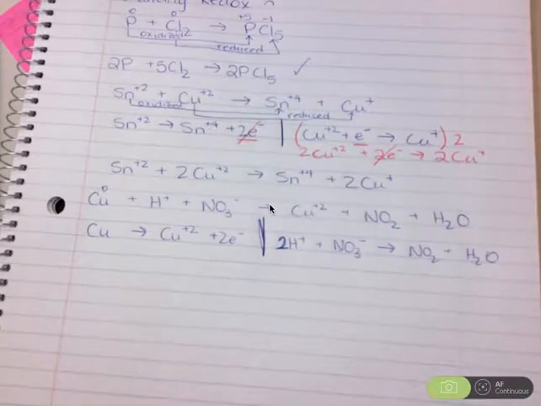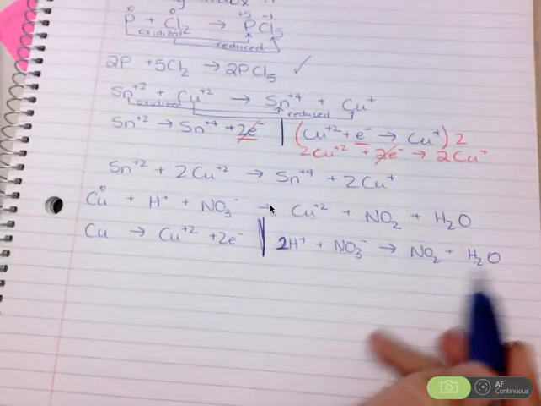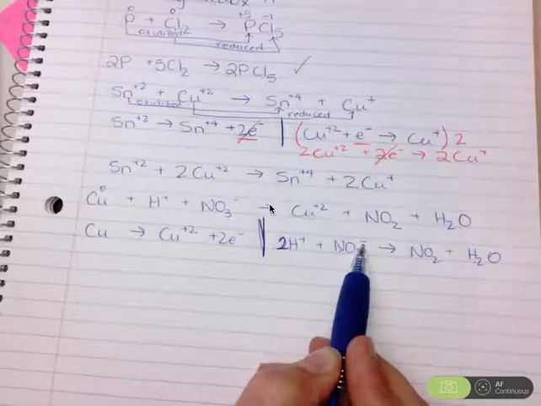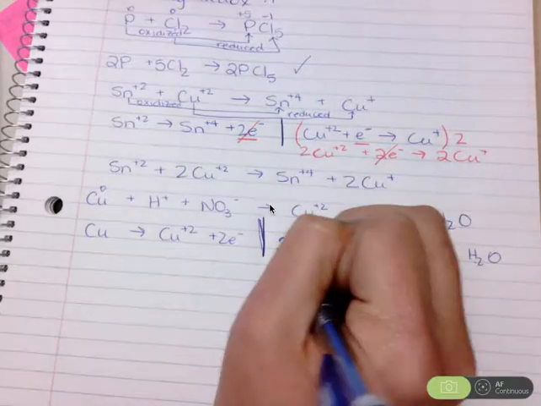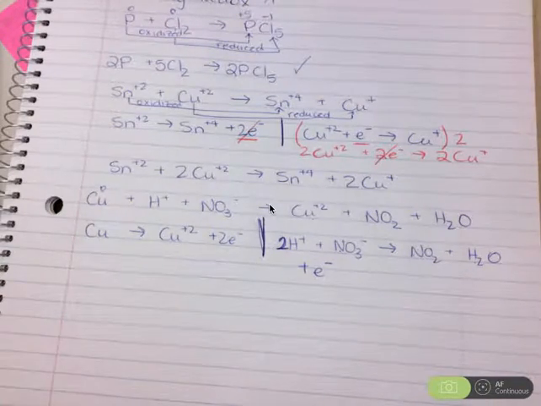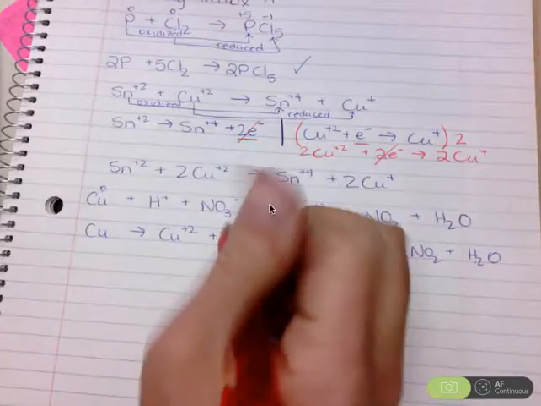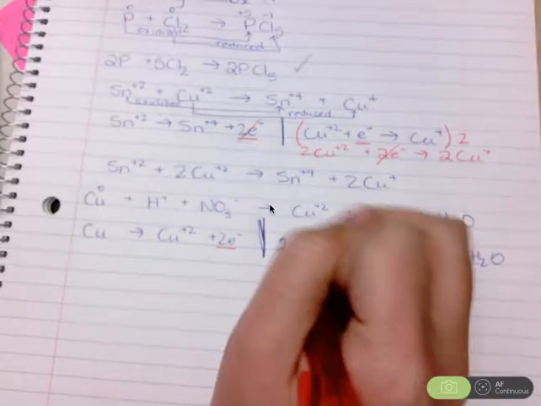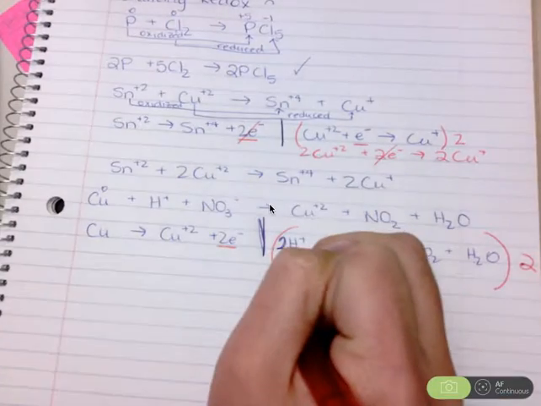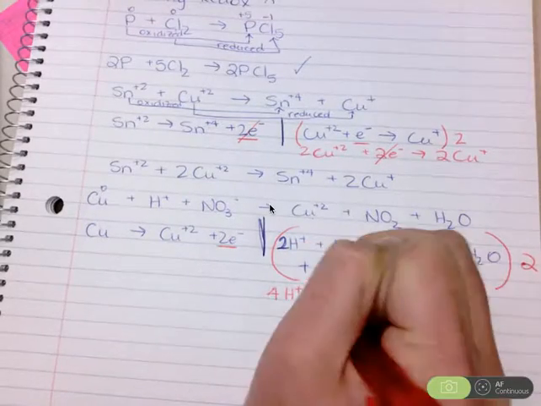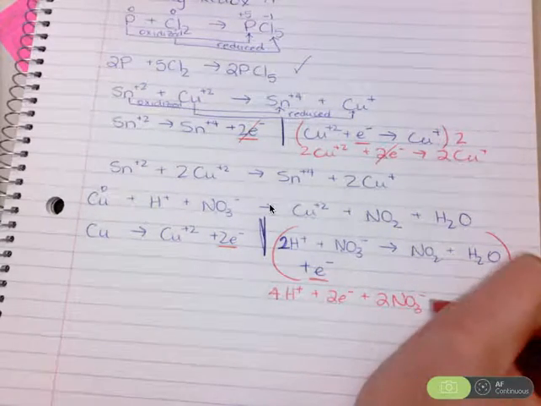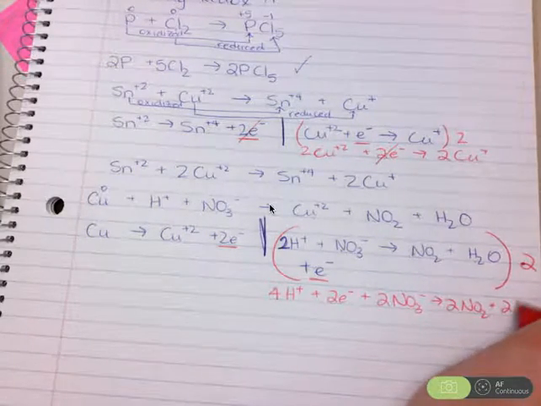Then I need to balance my charges. I have no charge on my product side. And I have a +2 and a -1, so I have an overall positive charge. So I need to add 1 electron to this side. When I only add 1 electron, I know that I need to balance my electrons because I have 2 on this side and only 1 on this side. So this whole side needs to be multiplied by 2. That's going to give me 4 H+ plus 2 electrons plus 2 NO3- yield 2 NO2 plus 2 H2O.